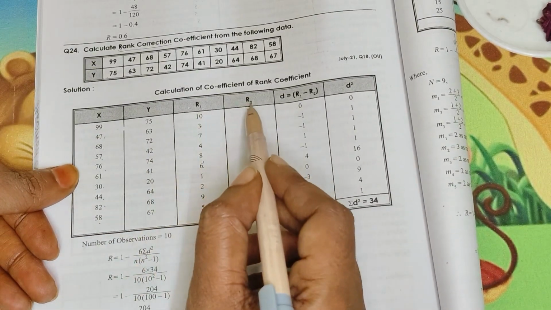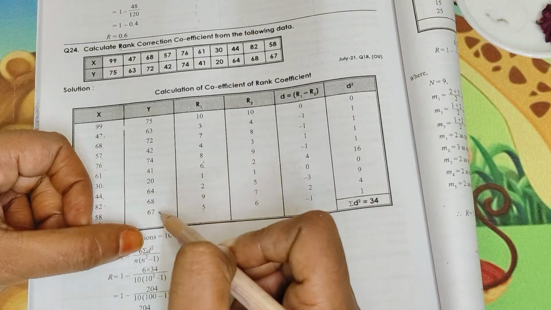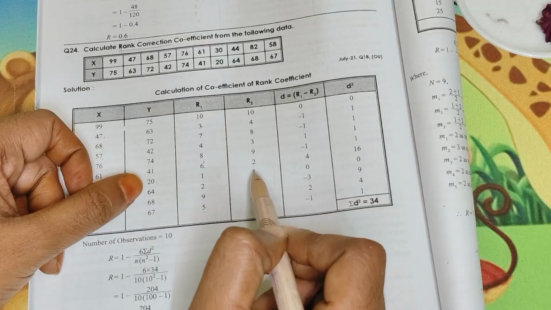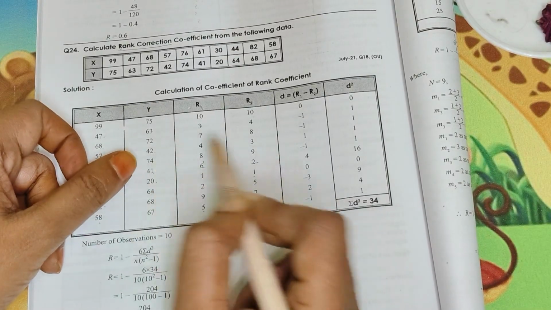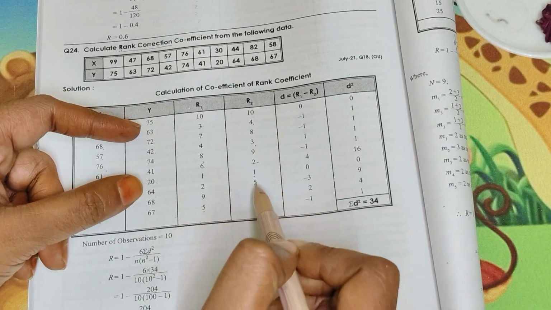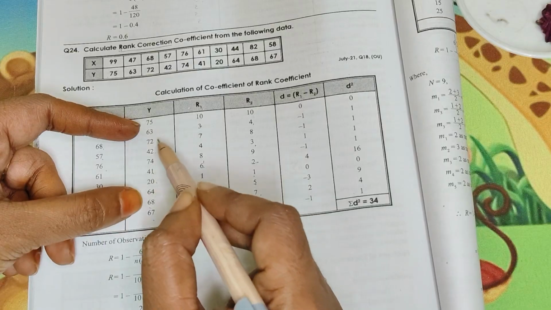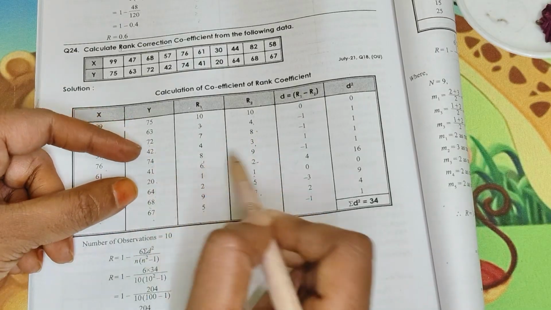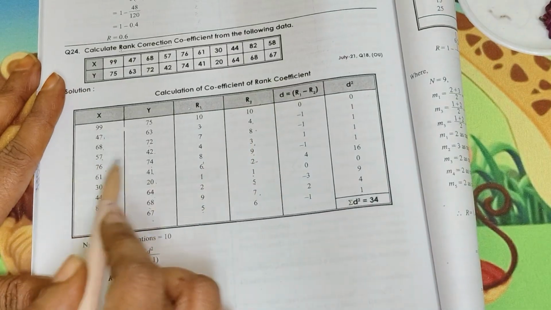Next, R2 is calculated by using the y values. Which is the least value here? 20. So I'm taking 1. Then 41, 2. 42, 3. 63, 4. 64, 5. 67, 6. 68, 7. 72, 8. 74, 9. 75, 10. So we are taking ranks by using the x and y values.